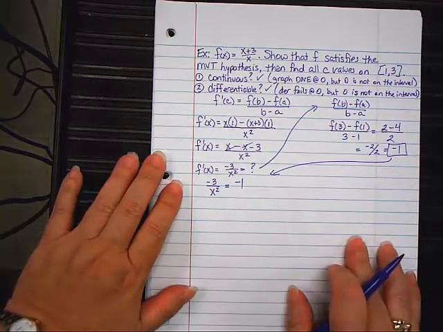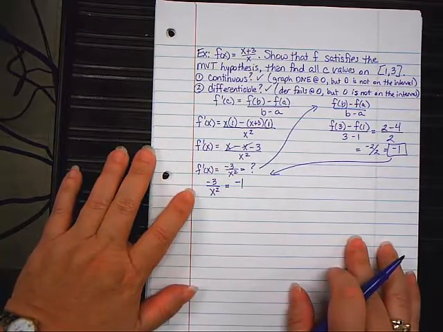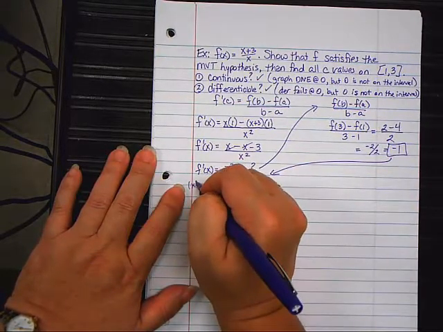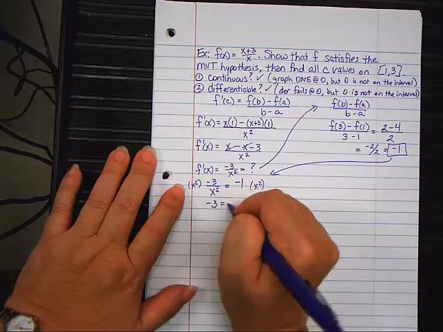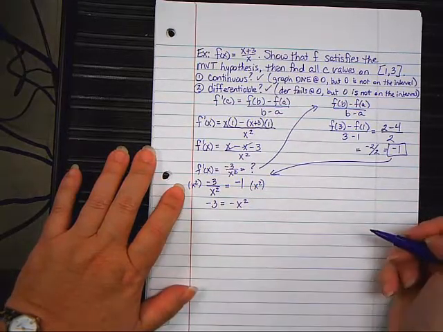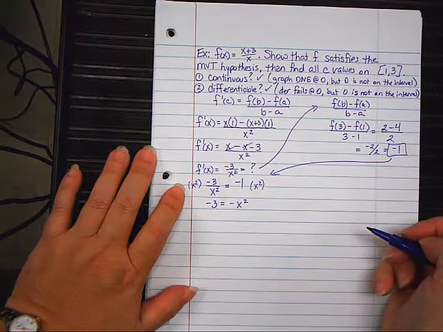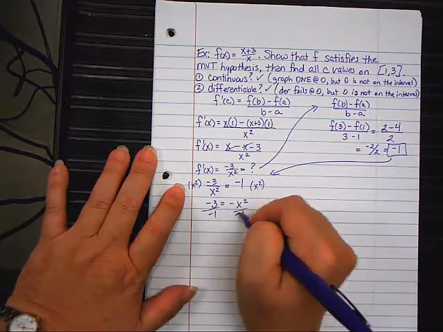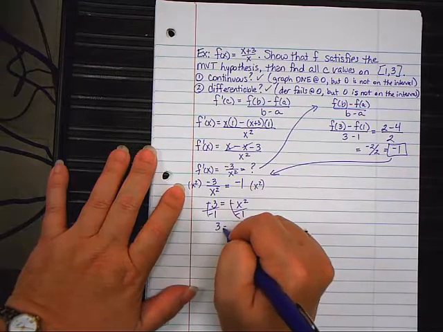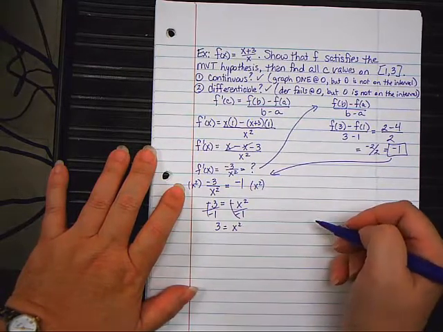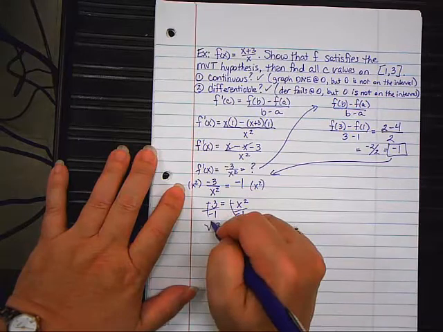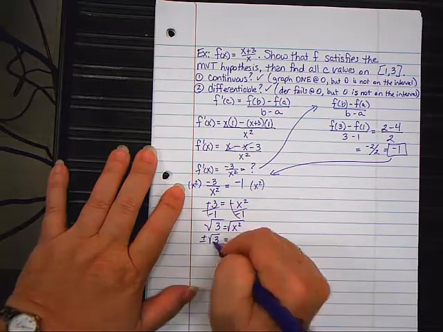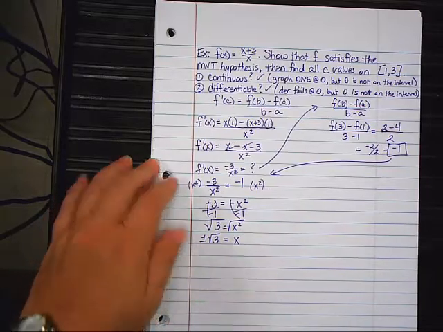How do I solve for x? Multiply both sides by x squared. Negative 3 equals negative x squared. Now what? Divide by negative 1. So 3 equals x squared. Square root of both sides. X equals plus or minus the square root of 3. Okay, I got 2 answers this time.